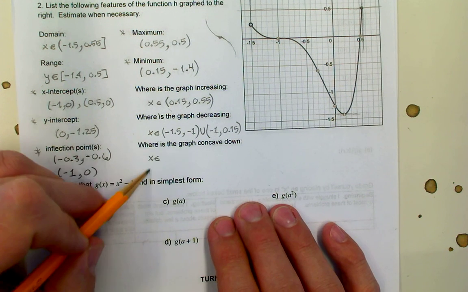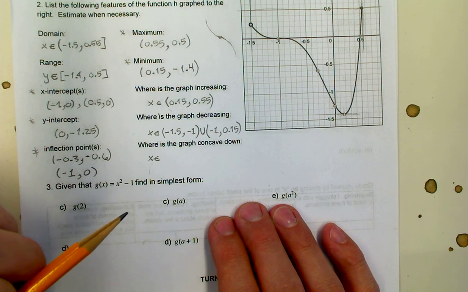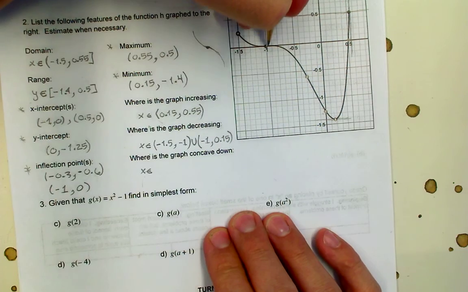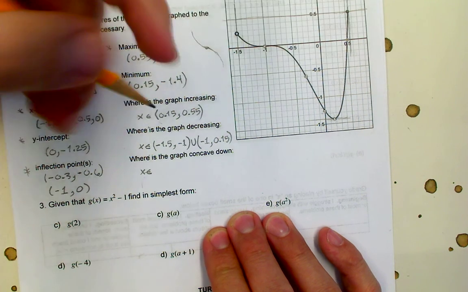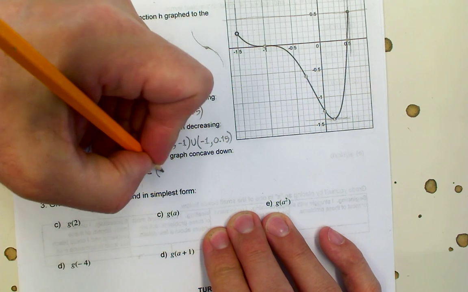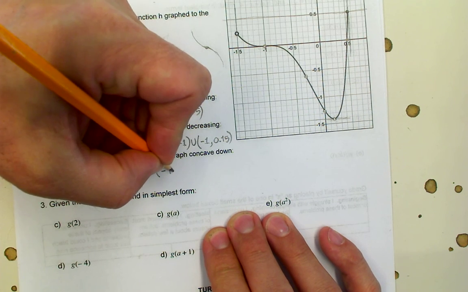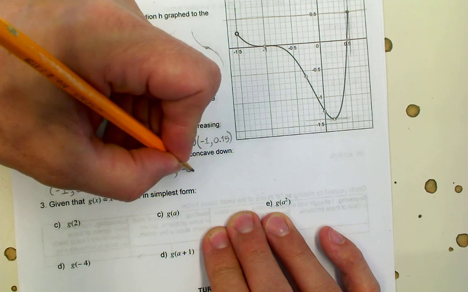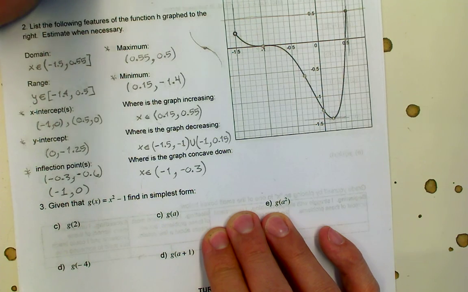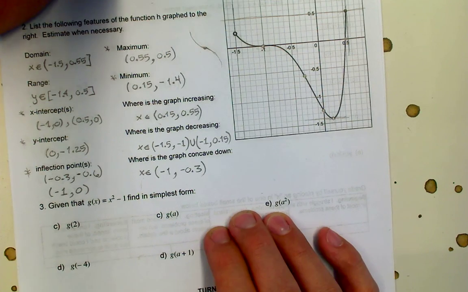And then finally, where is the graph concave down? It's only on this interval. Over here it's concave up, and then over here it's concave up. But between these two inflection points, from where x goes from negative 1 until what I said was negative 0.3, something around there, that's where the graph is concave down.